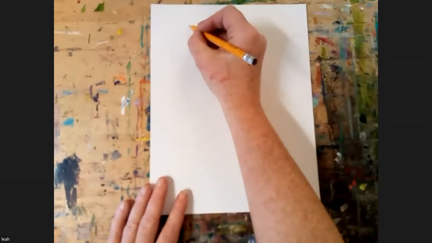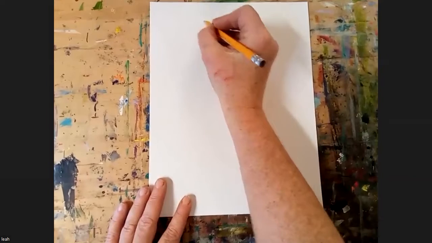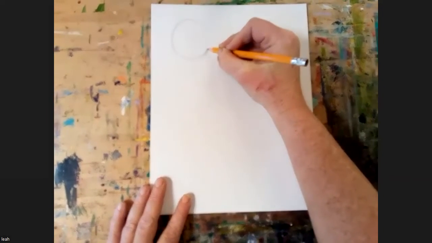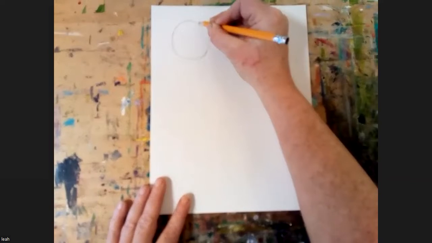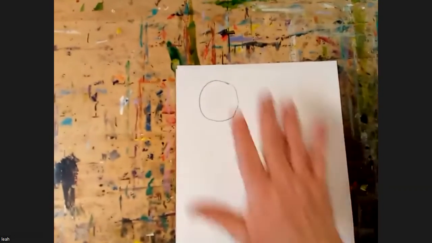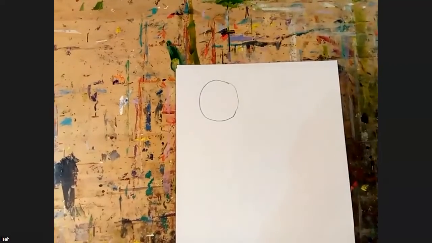So we're going to start by simply drawing a circle. Oh, what's going on here? Here, let me bring this down here. Maybe that'll be better. There we go. That's a little bit better. So with shading, we're going to start by drawing a circle. So go ahead and draw a circle with me.